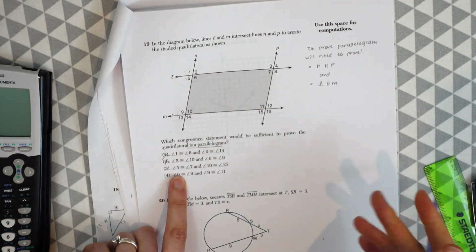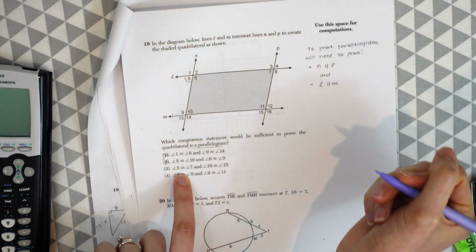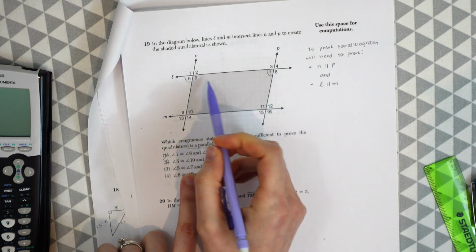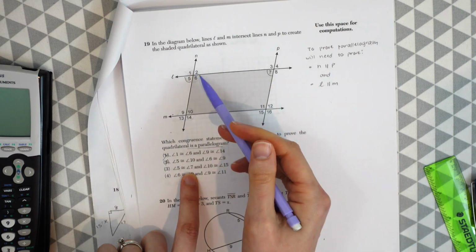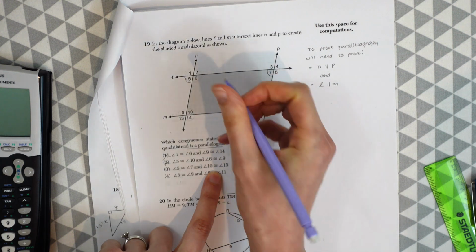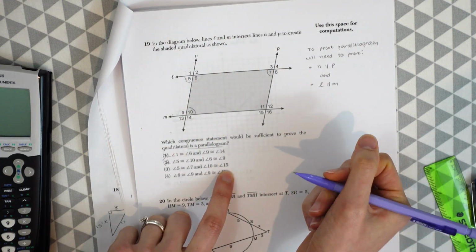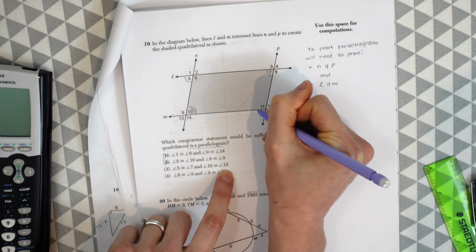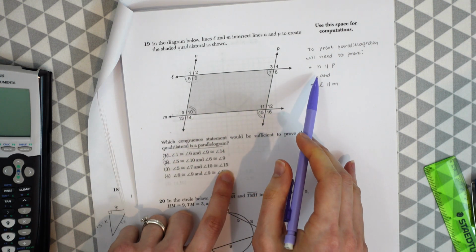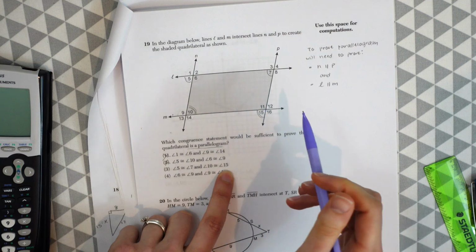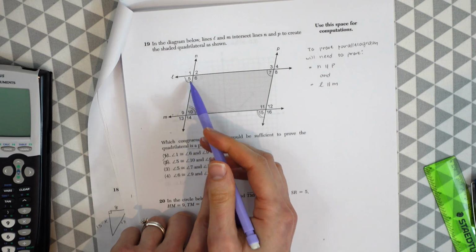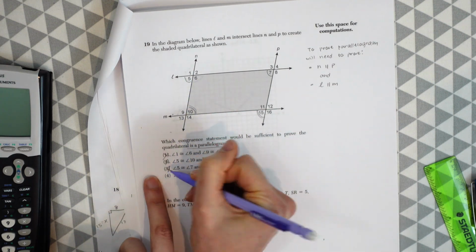Okay, choice 3. Angle 5 is congruent to angle 7. Okay, so we have angle 5 to 7. So now we're involving line P. So this tells us line N is parallel to line P. It also says angle 10 down here is congruent to angle 15. So again, this is N to P. But now we're ignoring line L and M because these relationships of congruency don't line up with L to M. So this is not the answer.